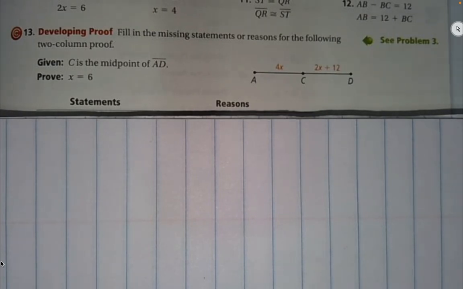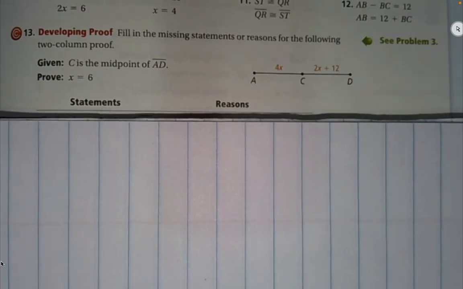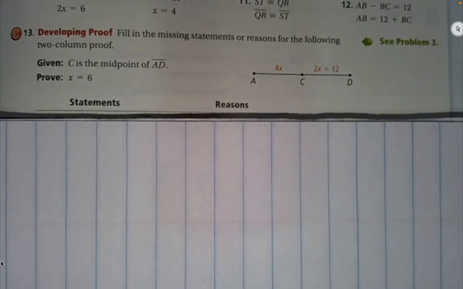Y'all, if y'all miss this and don't get it, you're pretty much screwed the whole year. There will be at least 2 proofs on every test. Most likely I'll let you pick 1 or 2 of the proofs if I put more than that. But if you can't pay attention to a proof, that knocks you out of an A on any test for the rest of the year.